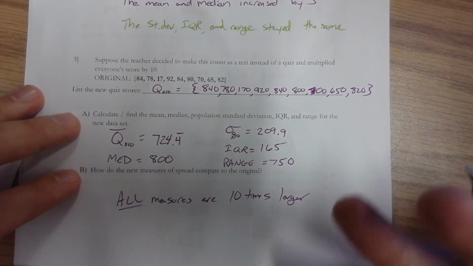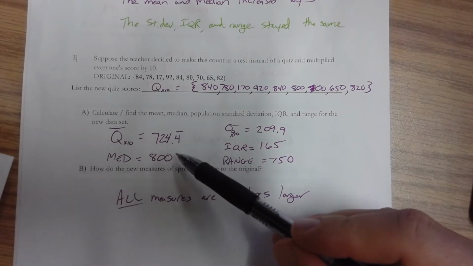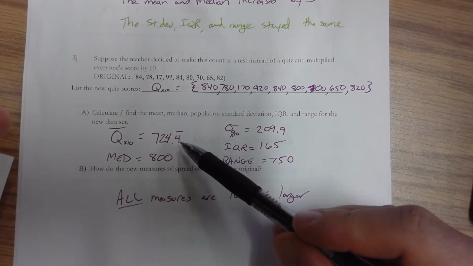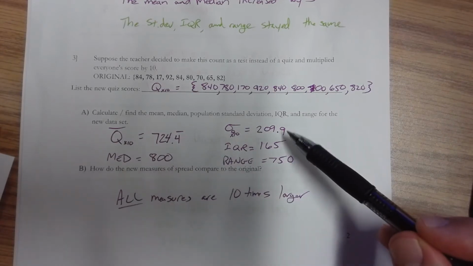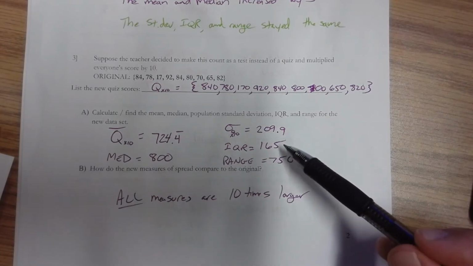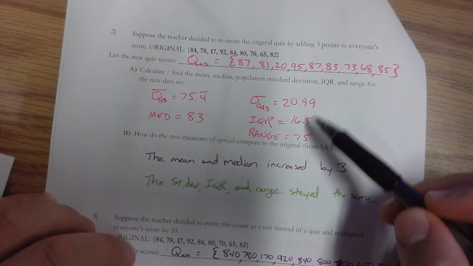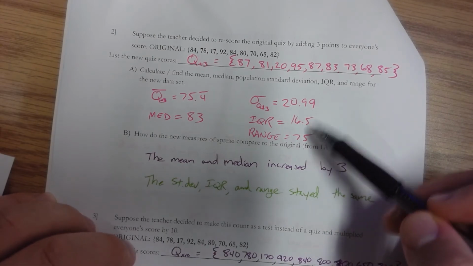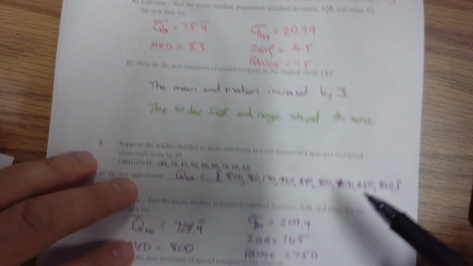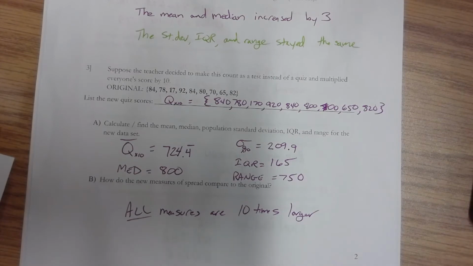And what happened in this case, if I multiply all my data points by 10, of course the mean gets a lot larger. It turns out it got 10 times bigger than what it used to be. The median got 10 times bigger. The spread also gets bigger in this case. So the range, the IQR, and the standard deviation were all 10 times larger than what they were before. And you see the numbers here from 1A. They're the same, but when you multiply by 10, it changes those by a factor of 10. So all measures were 10 times larger.